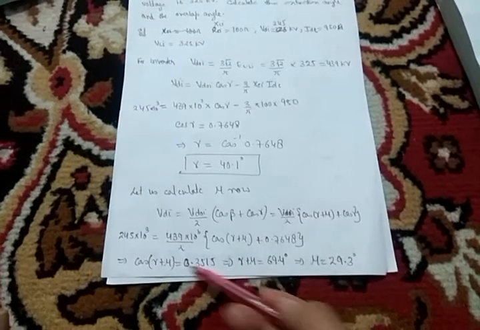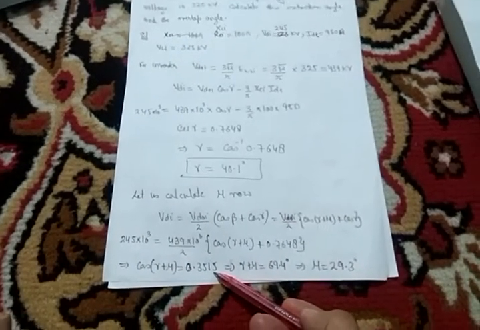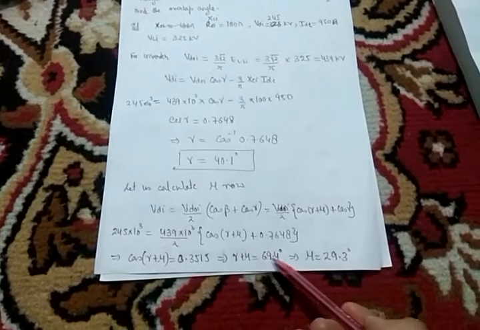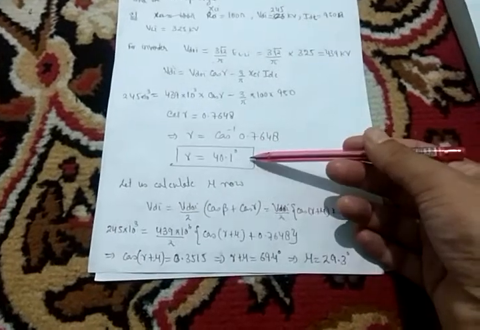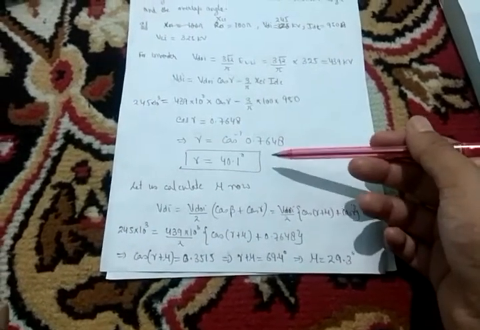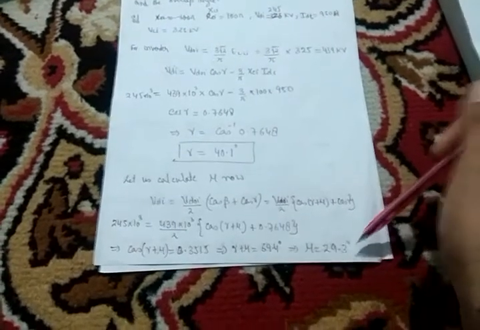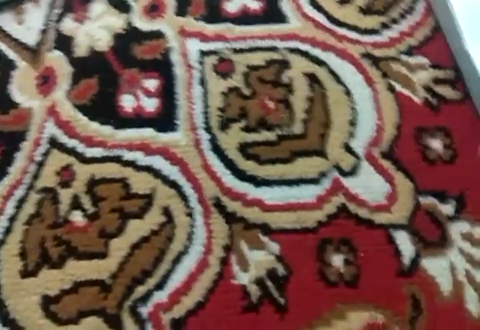Cos of gamma plus mu will be equal to 0.3515, and taking inverse I will get gamma plus mu is equal to 69.4 degree, but I have to calculate mu and I know gamma is 40.1, so mu will be equal to 69.4 minus 40.1, which will come out equal to 29.3 degrees. So these were the few numerical problems related to this HVDC system, both inverter and rectifier.